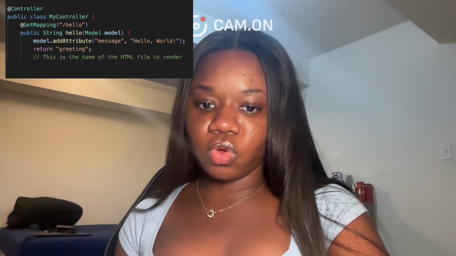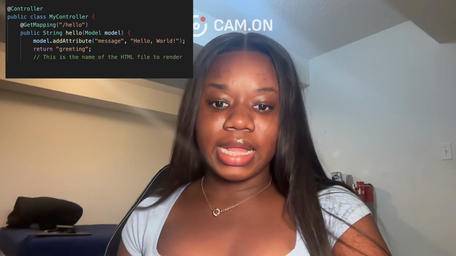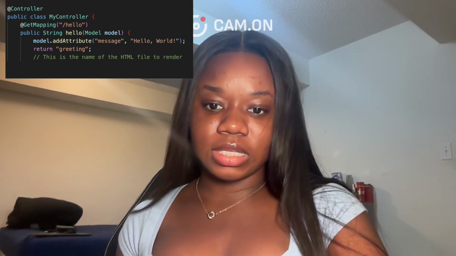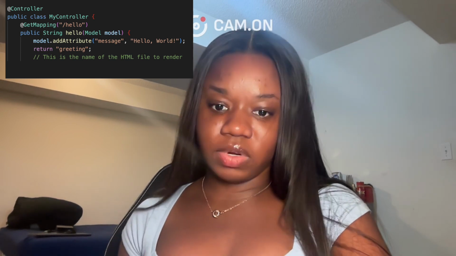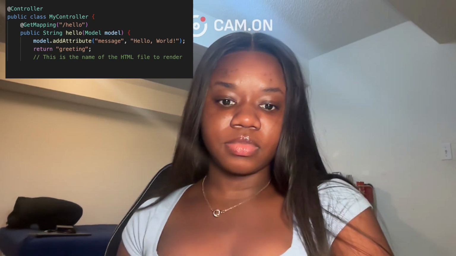For instance, if someone visits a URL on your app, you might want to show them a nicely formatted HTML page, and I will display an example of how the @Controller is used on the screen. In the case of this code, when someone goes to /hello, the method adds a hello world message to the model and returns a greeting, which corresponds to the greeting.html file that we have saved in our templates folder. So it's all about rendering a view, which is an HTML page for the user.